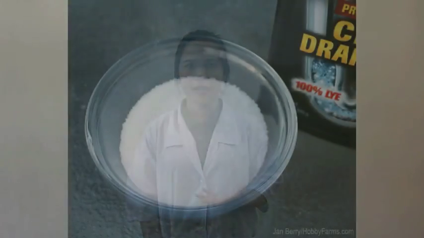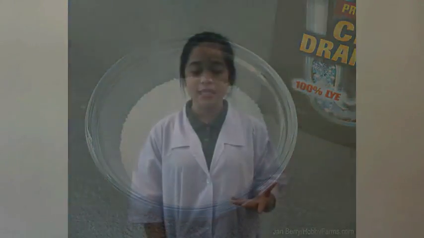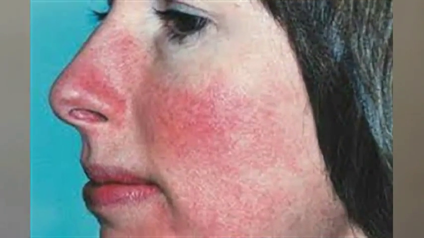Have you ever felt a burning sensation on your skin when using some soaps? Testing the pH of the soap is an easy way to be sure that your soap is safe to use and doesn't contain any lye. Lye is a strong chemical that's used especially in making soap. It can irritate or burn your skin.